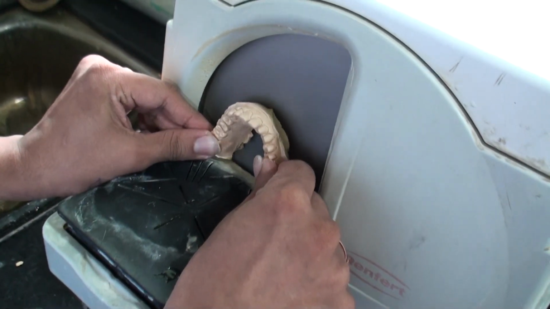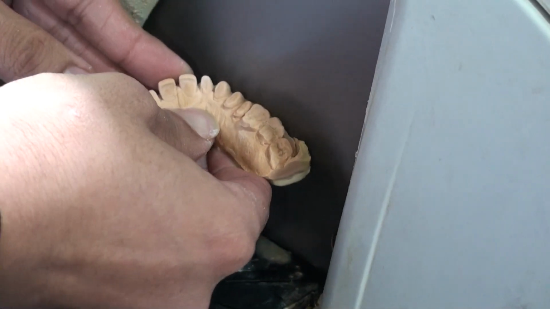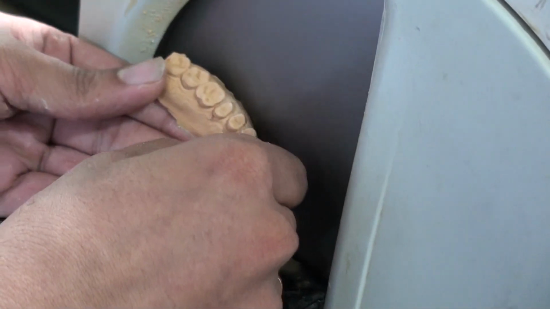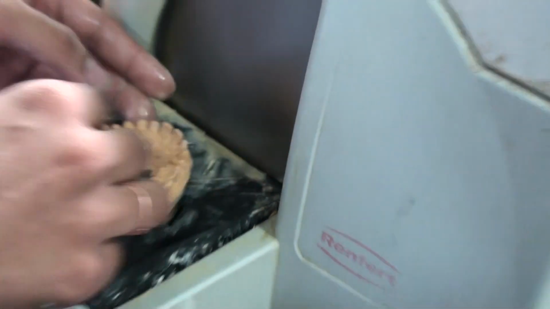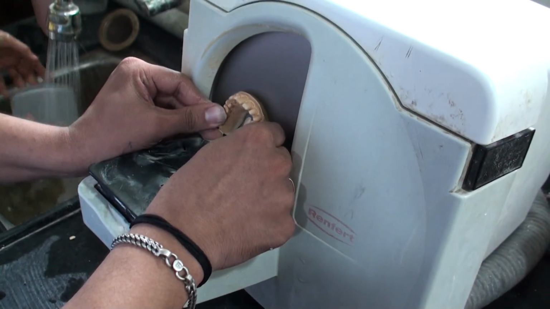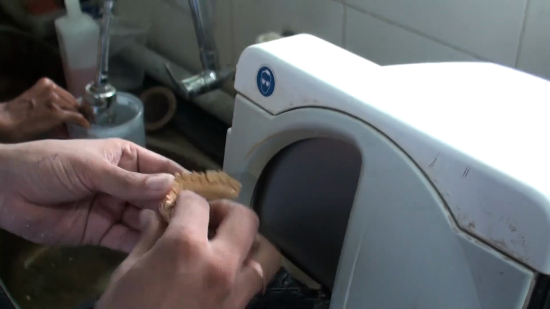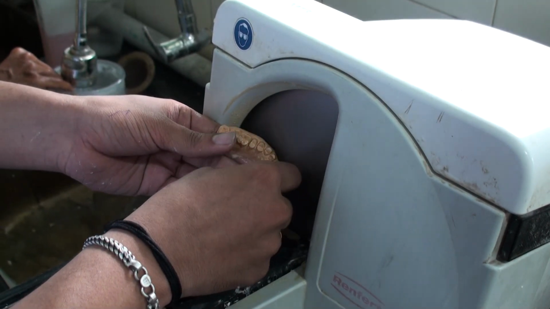So we use a model trimmer here, and this one has a rotating disc with water constantly flushing it. So he's basically trying to remove all the rough edges from the sides. He takes it off in several increments. And he also trims the base because he wants to try and make the base of even thickness. So there he's trying to show that the base is even on both sides. Gives it some final finishing touches.